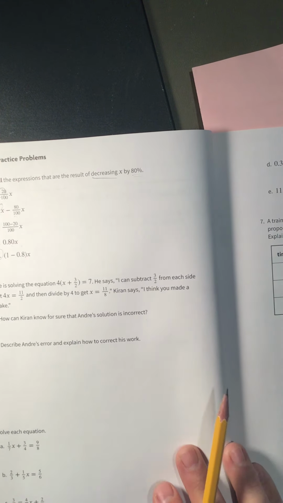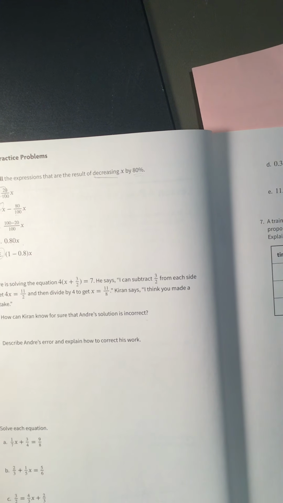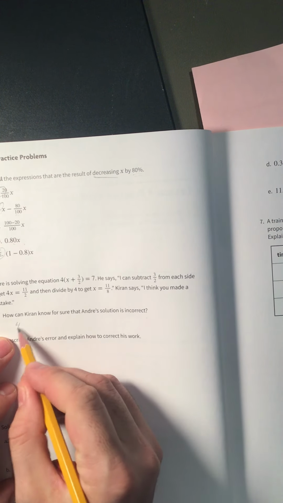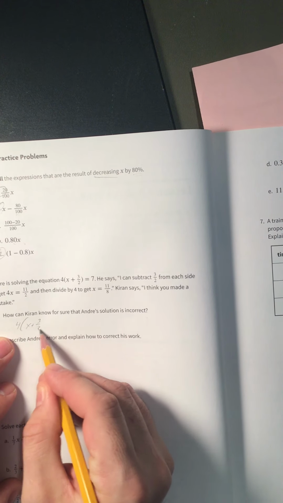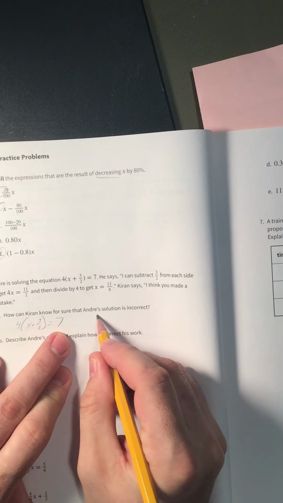Question number 5. Andre is solving an equation. And he said he gets x is 11 over 8. I think he made a mistake. How do you know he made a mistake? Well, we can try 11 over 8. So 4 times x plus 3 over 2 equals 7. I'm going to try 11 over 8 for x.